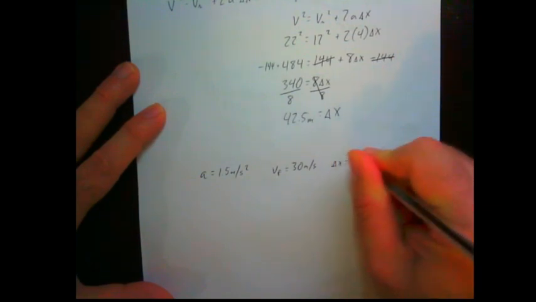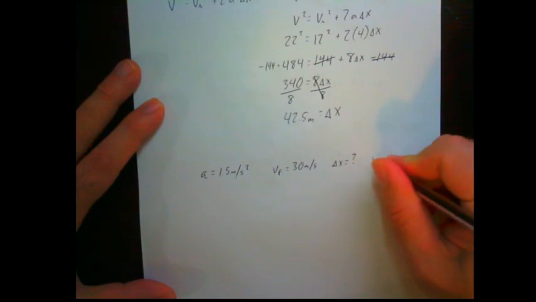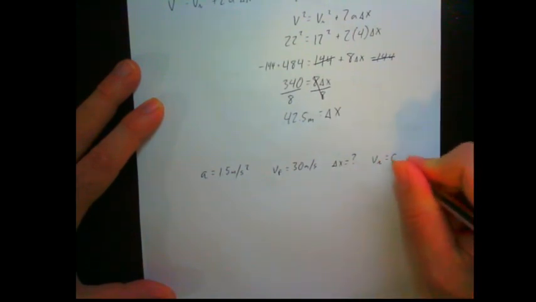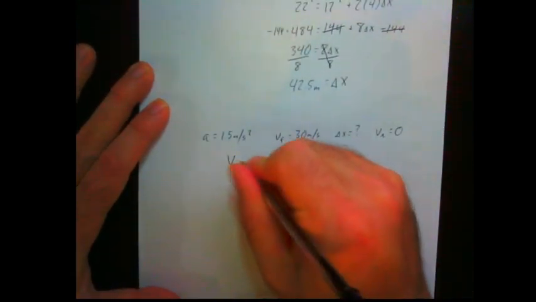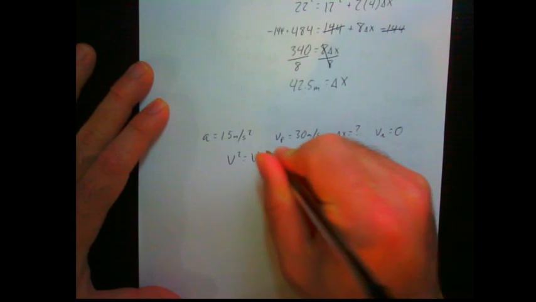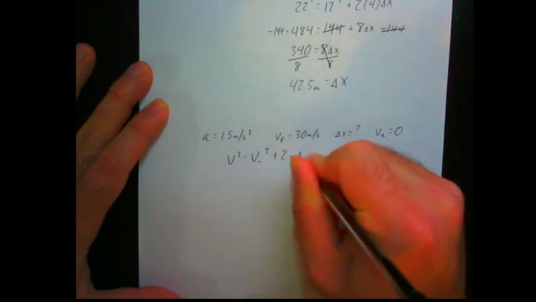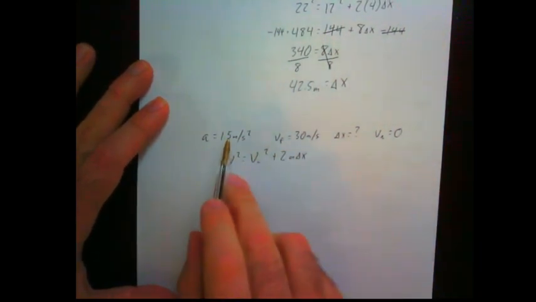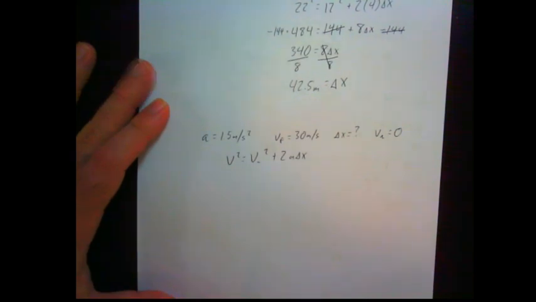Delta x equals, we don't know. We do know what speed it's going to start at, right? 0, because we just put it down and let it start rolling. So let's write in our equation, v squared equals vi squared plus 2a delta x. You'll notice we have to use this equation because there's no time here.